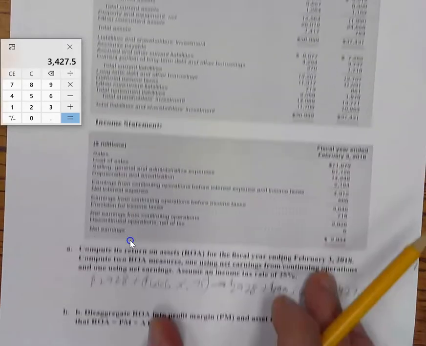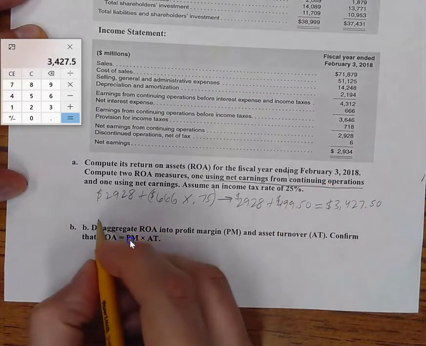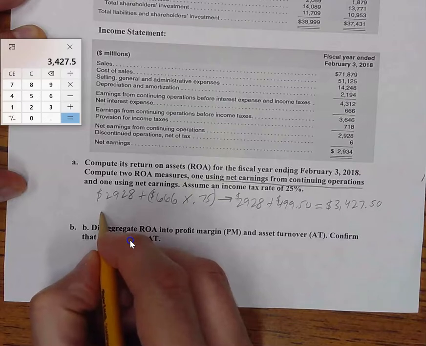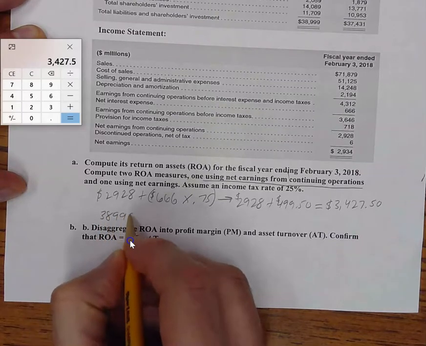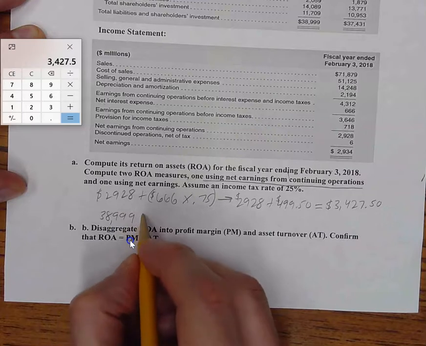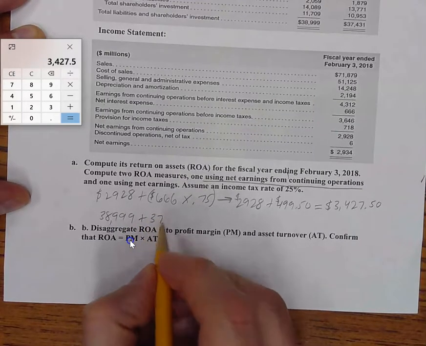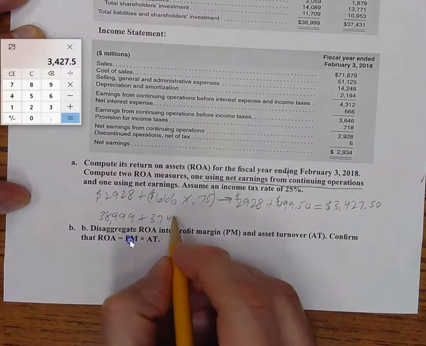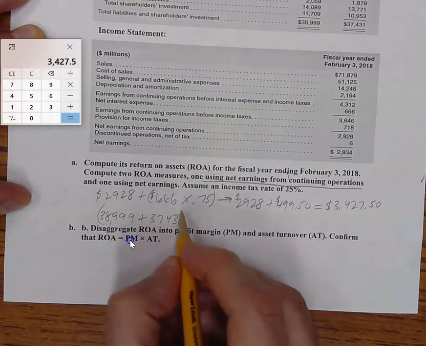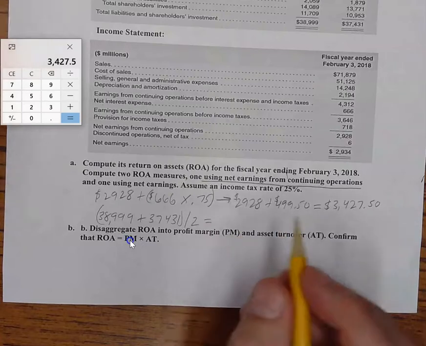Okay, so I'm going to move the paper back down. My first figure was $38,999 plus $37,431, and I'm going to divide that by 2 to get the average.